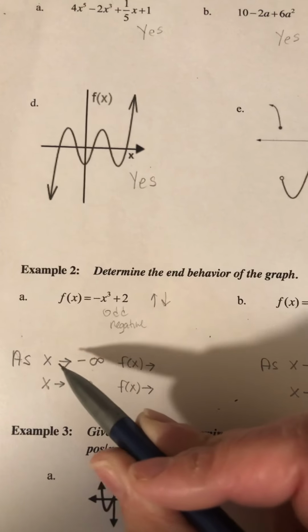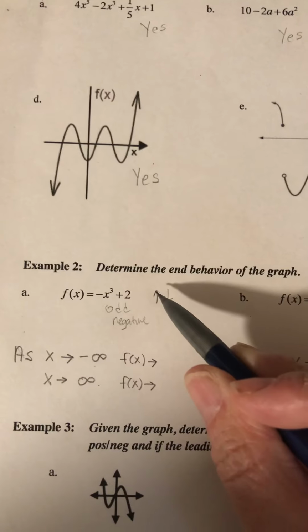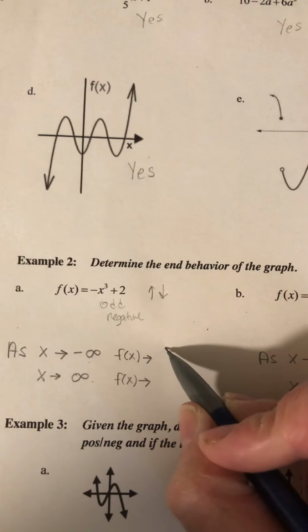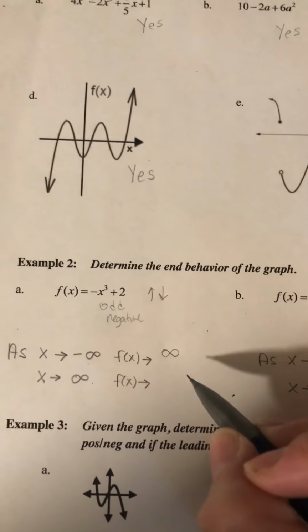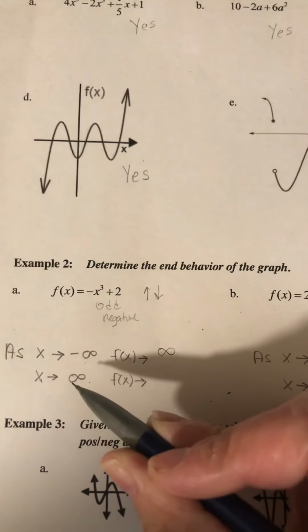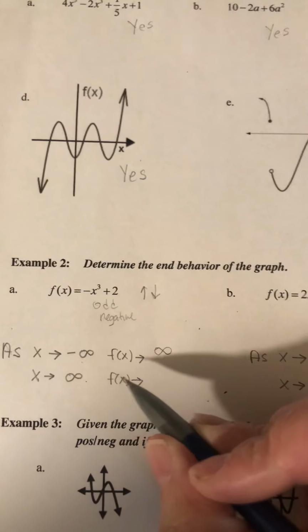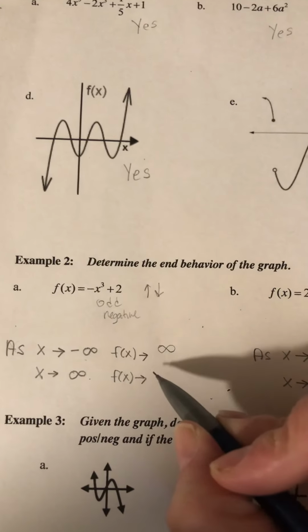So as x approaches negative infinity, f of x is approaching positive infinity. You can put the plus or just put the infinity sign. As x is approaching positive infinity, f of x is approaching negative infinity.